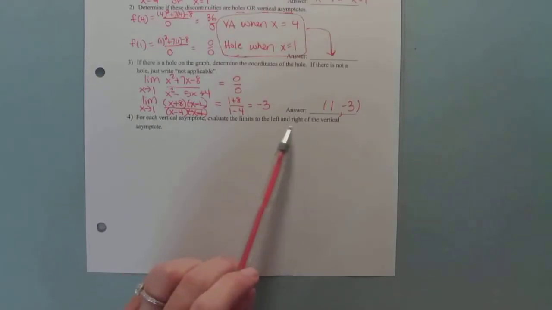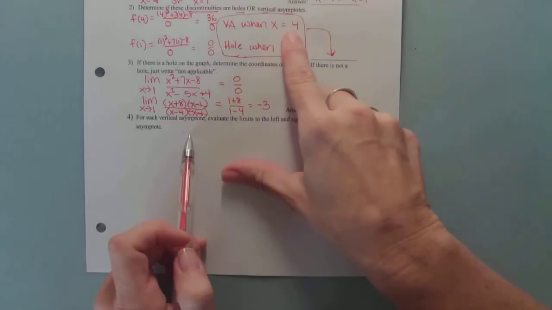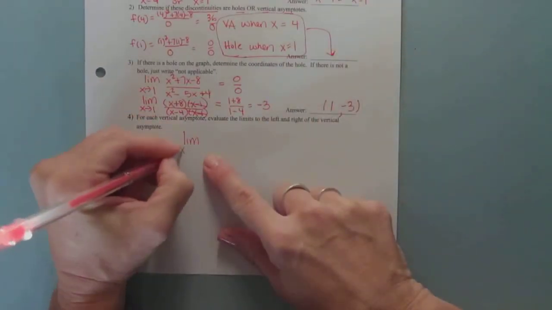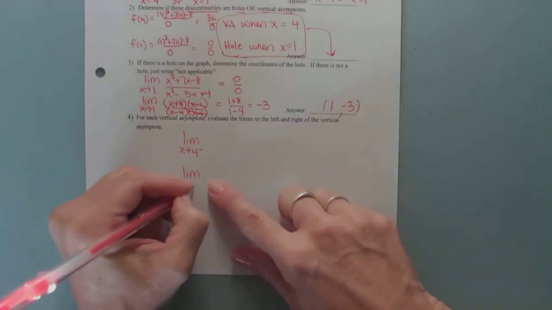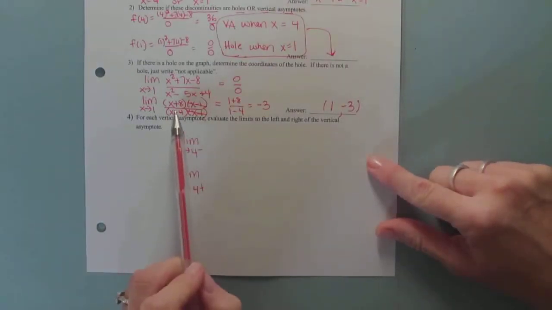Okay, number 4. For each vertical asymptote, evaluate the limits left and right of it. We do have a vertical asymptote. It occurs when x is 4. So I need to look at the limit as x approaches 4 from the left, as well as the limit as x approaches 4 from the right.